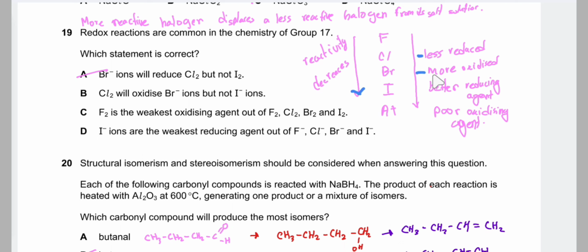Since it is more oxidized, it is a better reducing agent, and since it is less reduced, it is a poor oxidizing agent. You also have to remember that a more reactive halogen can displace a less reactive halogen from a salt solution. In this reaction, chlorine is the most reactive halogen, so it can displace a less reactive halogen, that is the bromide, from a salt solution, but not iodine. So this statement is correct.